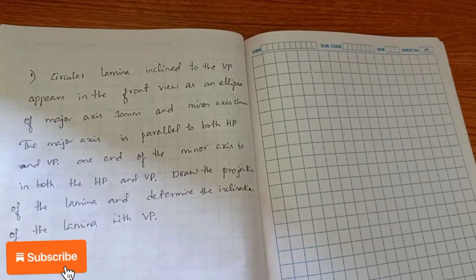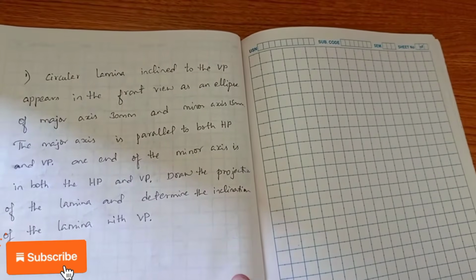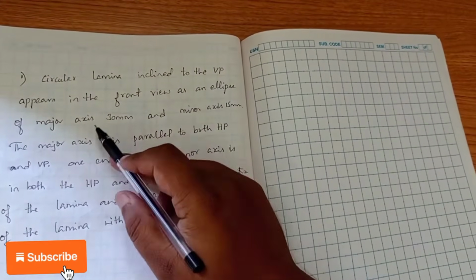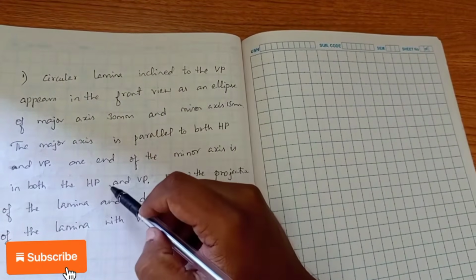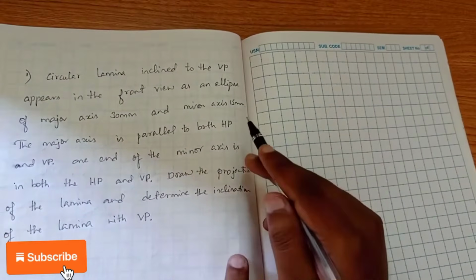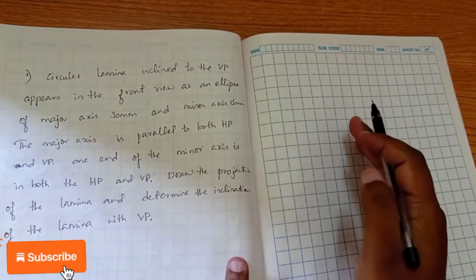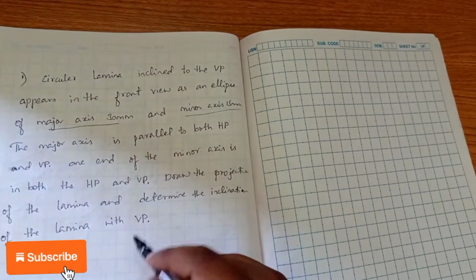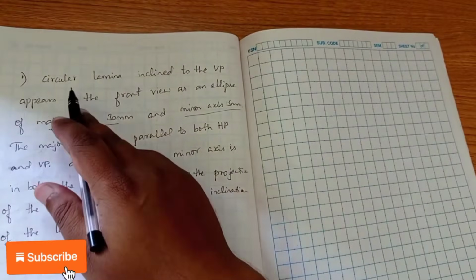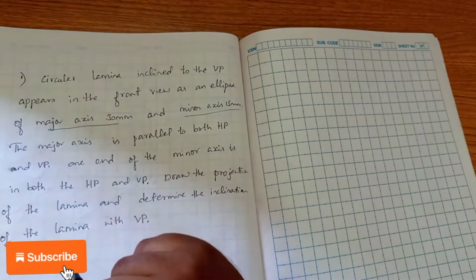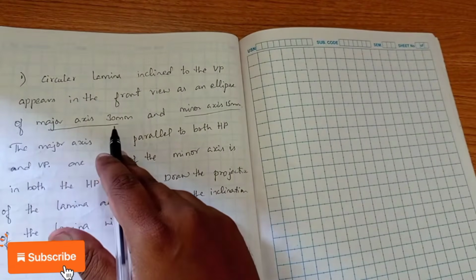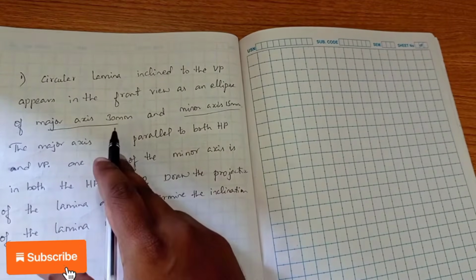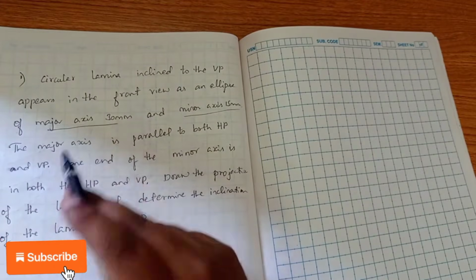Okay, we see a special type of problem in circular lamina. You see in the question, a circular lamina inclined to the VP appears in the front view as an ellipse. So the first position will be a circle. When it is inclined to the VP, it will become an ellipse of major axis 30 mm and minor axis 15 mm. But in this question, they have not mentioned the circular lamina dimension. So what we do is we consider major axis dimension 30. By taking 30 mm, I will be constructing a circle of diameter 30. So that's how the first position and second position go.